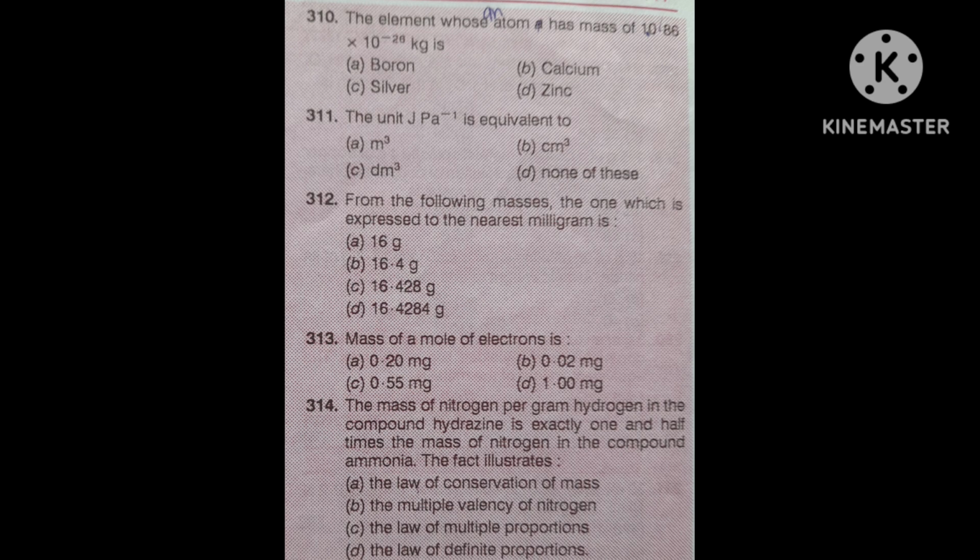Which is a simple whole number ratio. This illustrates the law of multiple proportion. Correct? Ratio of masses of nitrogen per gram hydrogen, in both you have to compare hydrogen and NH3.